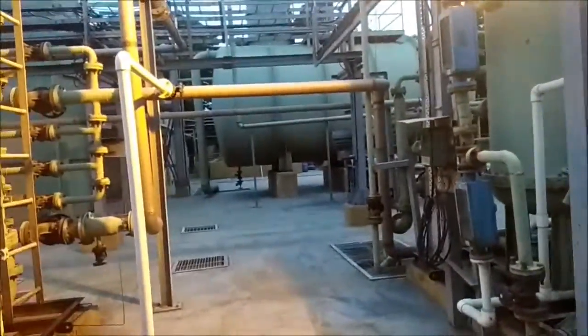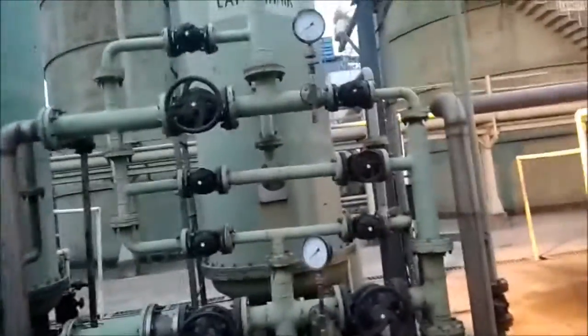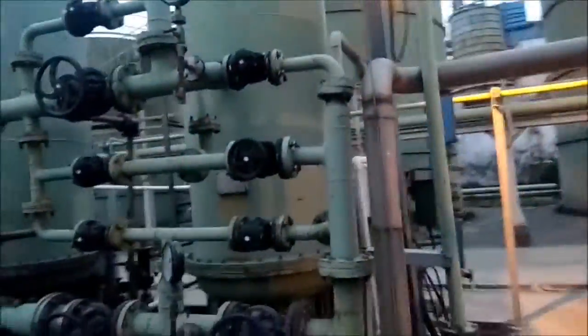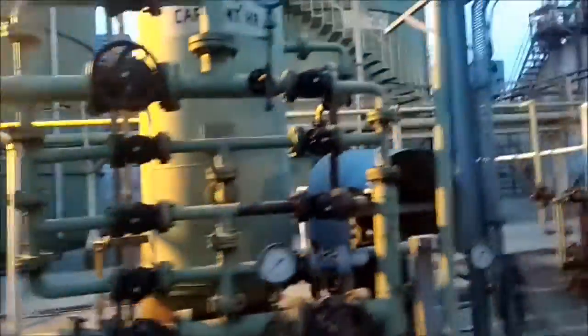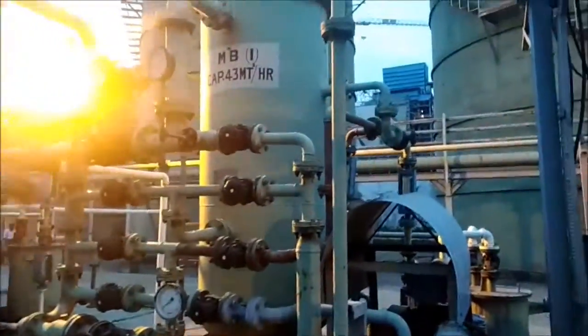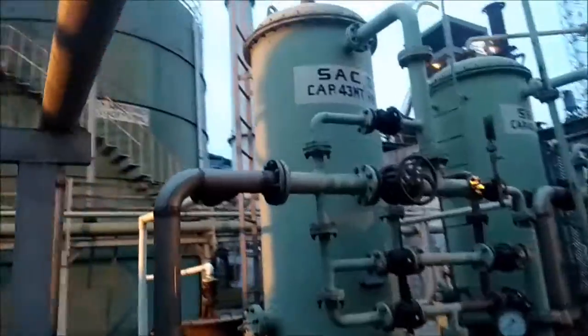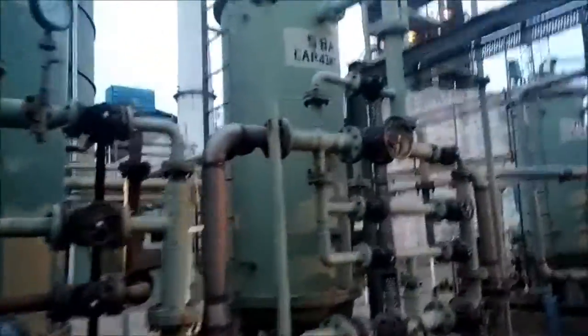Now you can see this one, this is a storage, the storage for the ultrafiltration. So as I said, this is the SAC, SBA, that means strong acid cations and strong base anions, and third is the mixed bed. So you can see over here the positive and negative charges are filtered out.